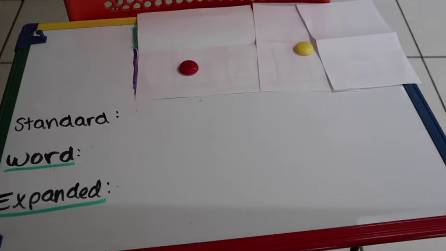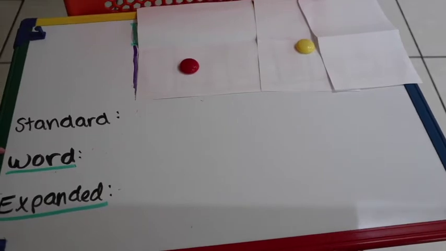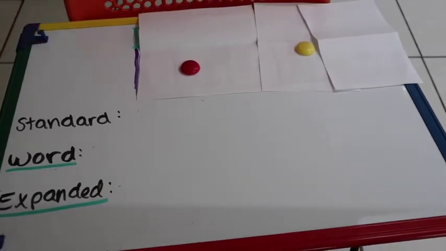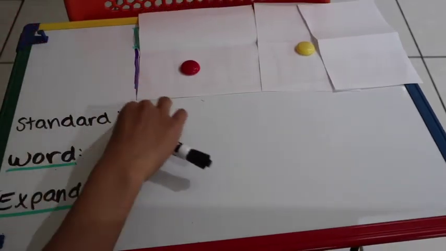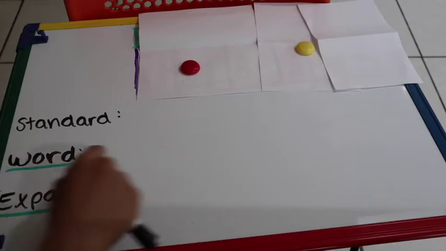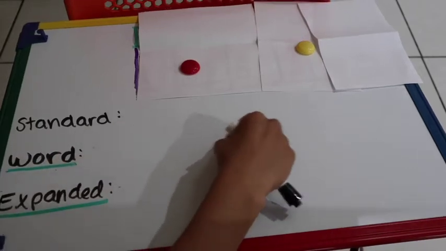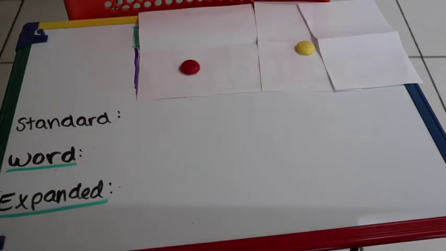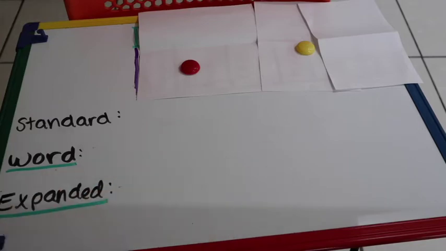Today we are going to be learning how to write numbers in standard form, word form, and expanded form. Now standard form is pretty simple. It's basically you writing out the number just as is. Word form and expanded form, which I've underlined in green, are both a little bit more complicated because in word form you are actually going to be writing out the number in words. And then in expanded form, you're going to be breaking down a number by each place value.